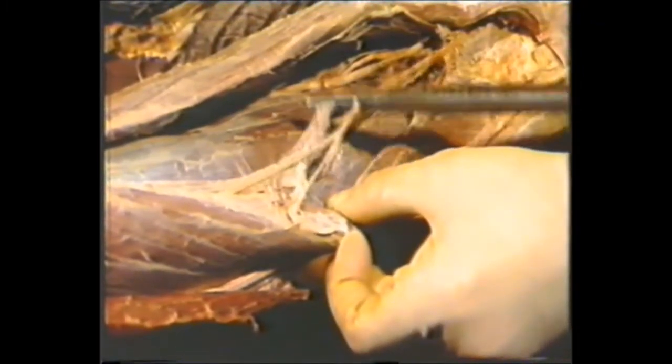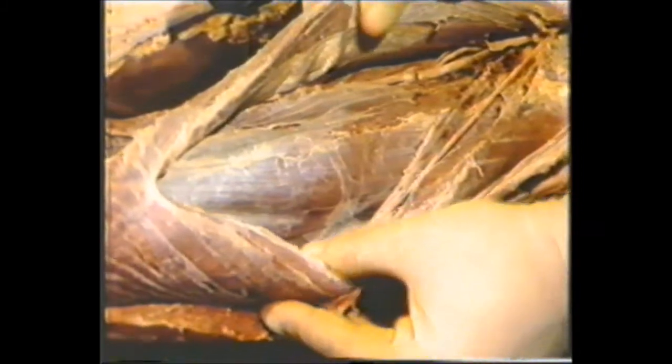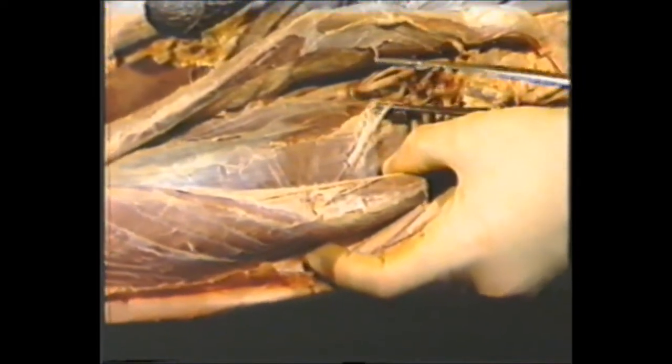The vastus lateralis and the rectus femoris muscles overlap the vastus intermedius muscle. This is the nerve supply to the vastus intermedius. It comes from the femoral nerve.